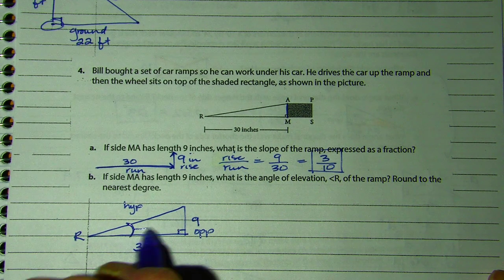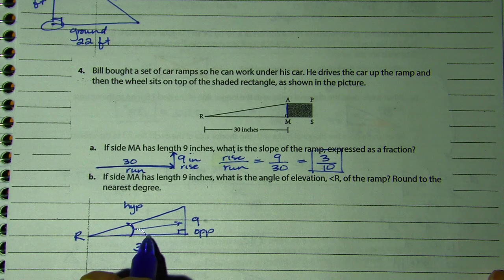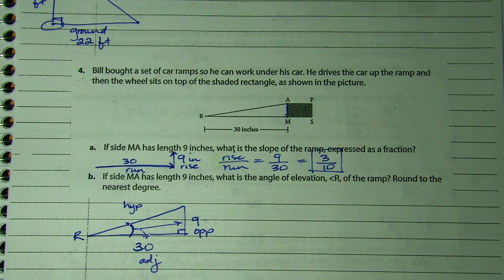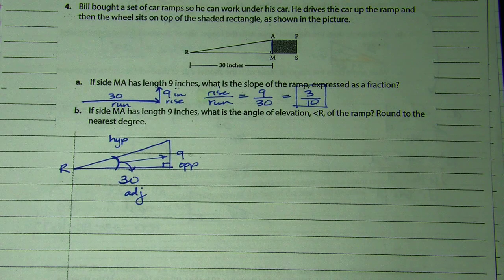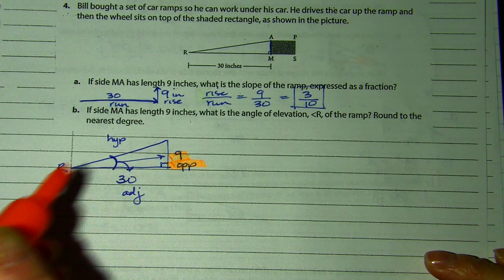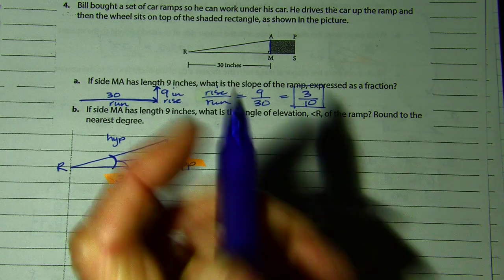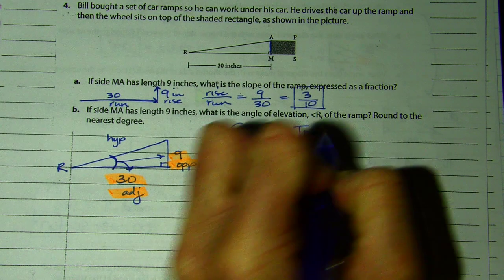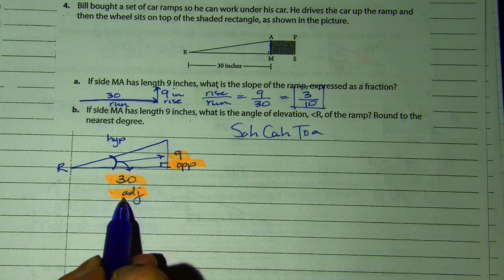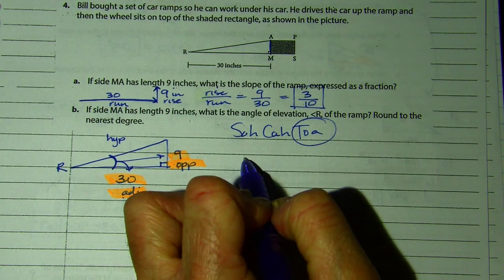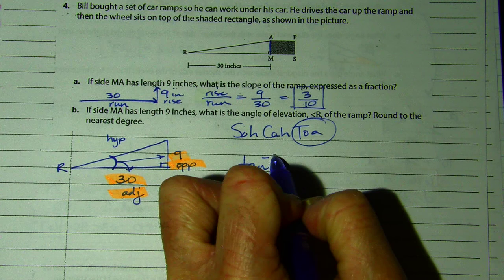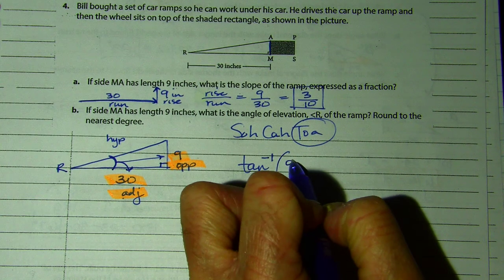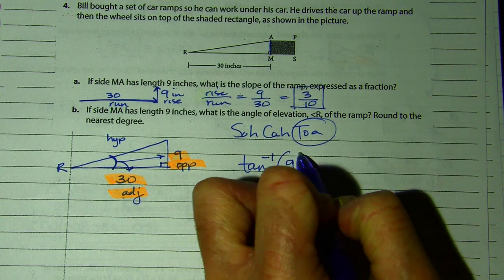If it's across from, we call it opposite. If it's touching, we call it adjacent. My hypotenuse is unknown. So I have opposite and adjacent. So when I write SOHCAHTOA, I'm looking for which one has an O and an A, and that would be tangent. Since I don't know what the angle is, it's tangent inverse of the opposite side over the adjacent side.